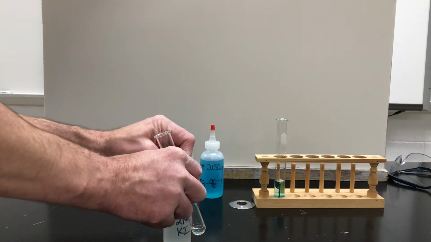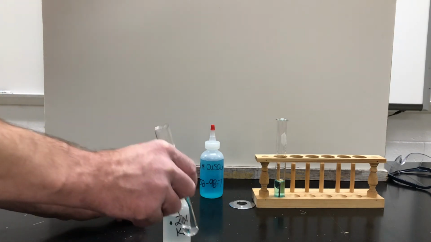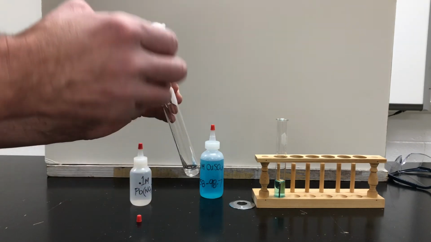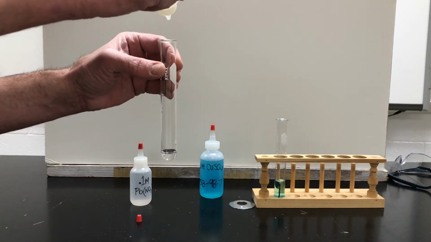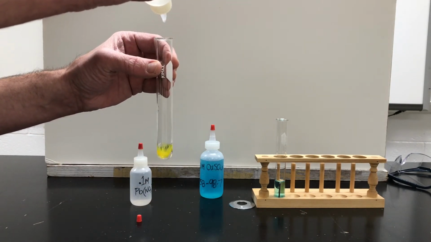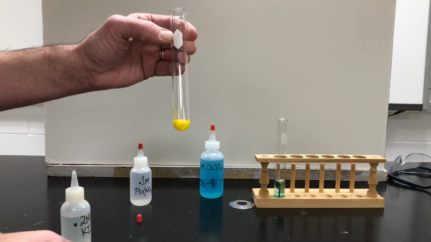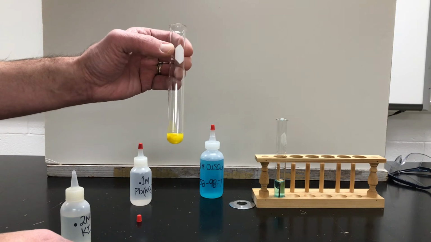Then I'm going to add just a drop of the potassium iodide. Now again, we need to know that both of these solutions are clear and colorless and dissolved in water. So here we go, I'm going to add a drop or 2. Notice what happens. A bright, bright, bright yellow.